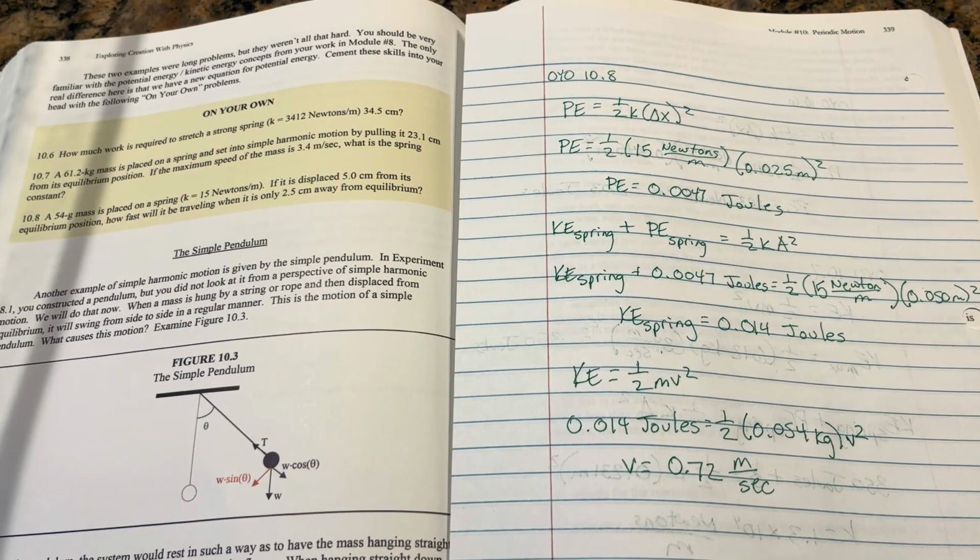Okay, on your own 10.8. A 54-gram mass is placed on a spring. K is equal to 15 newtons per meter. If it is displaced 5.0 centimeters from its equilibrium position, how fast will it be traveling when it is only 2.5 centimeters away from equilibrium?